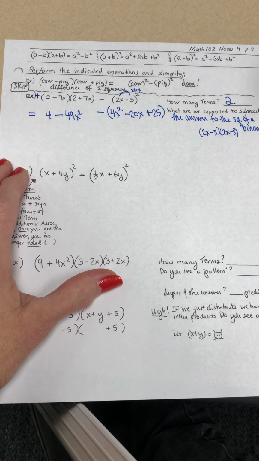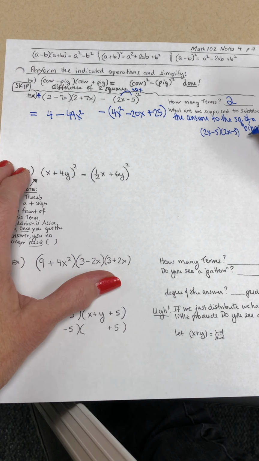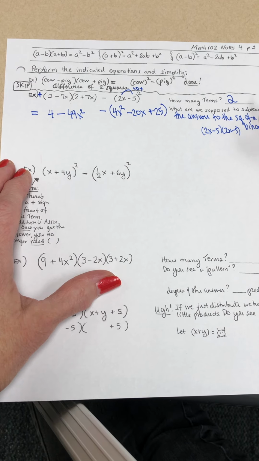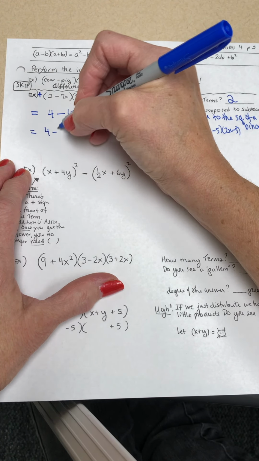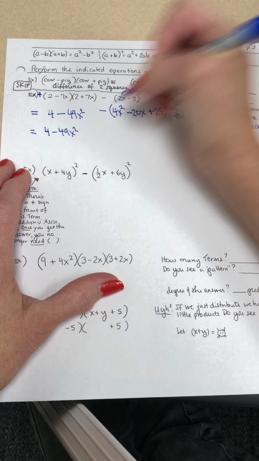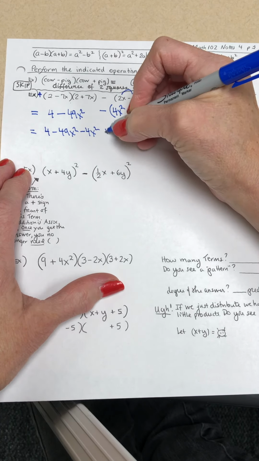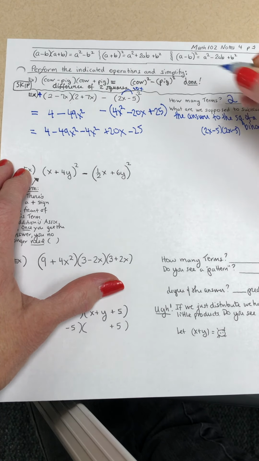Now, if you do not like the pattern, I would suggest off to the side, you FOIL this. Because it's a square of a binomial, you can either FOIL it or use the pattern. But to avoid clutter, it might be good to FOIL it off to the side and then just put the answer in the parentheses there that we'd written. Okay. Now, just a few more steps. I need to distribute that negative and then see if I have like terms. So that's what, minus 4x squared plus 20x minus 25.